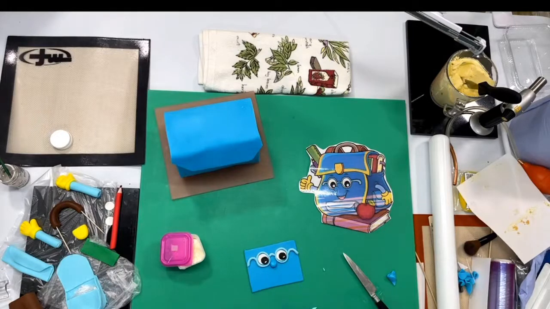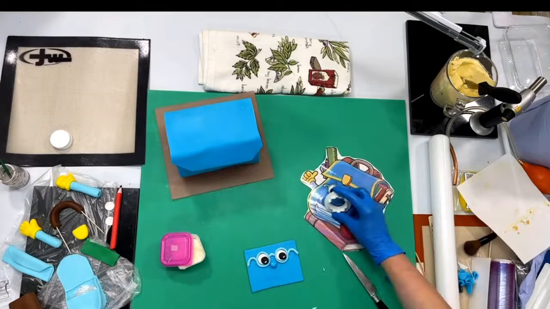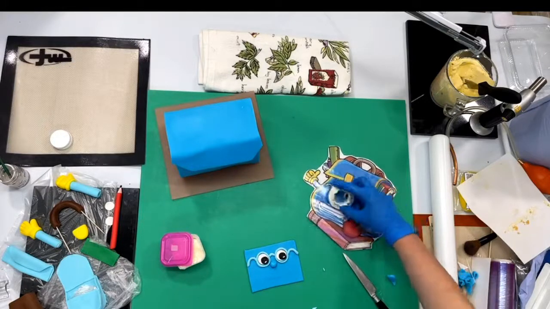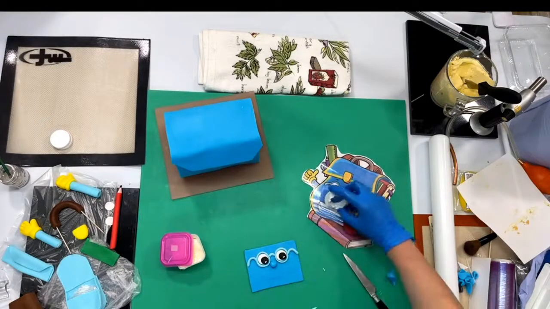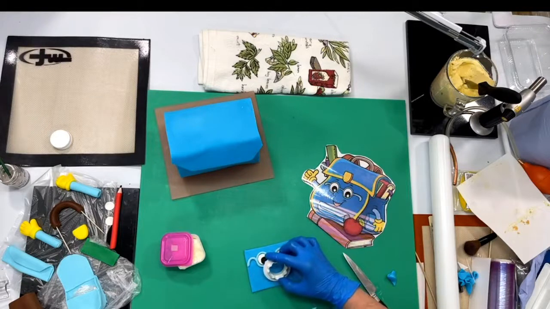Then to make the mouth, you can either paint or, if for example you take a round cutter and place it right here, you can see that the curve of the upper lip is literally similar to the curve of this cutter. So you can just emboss.